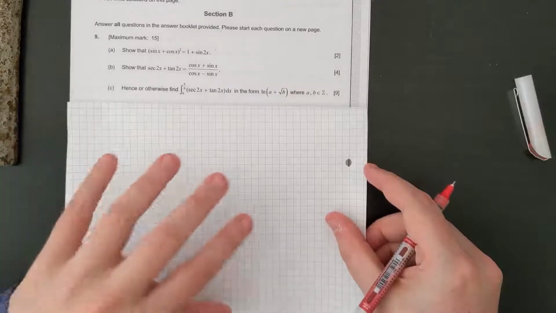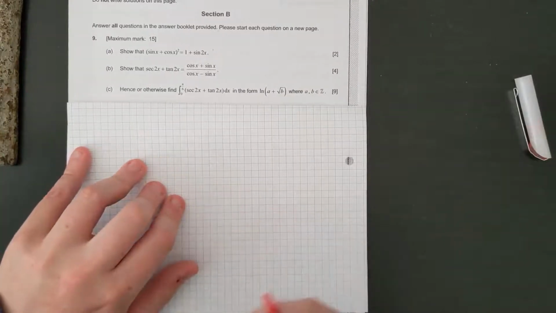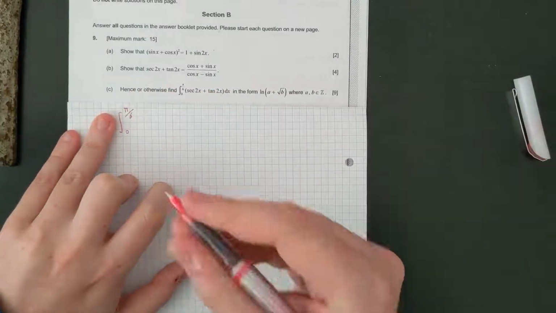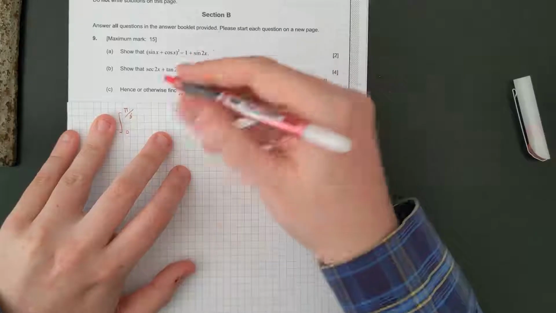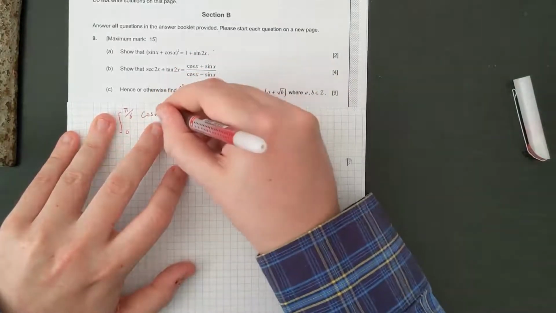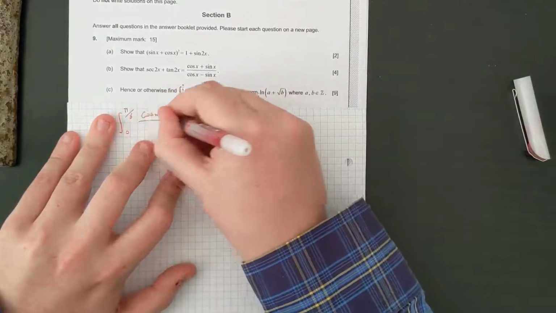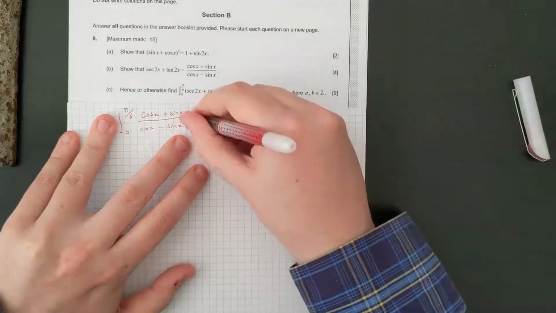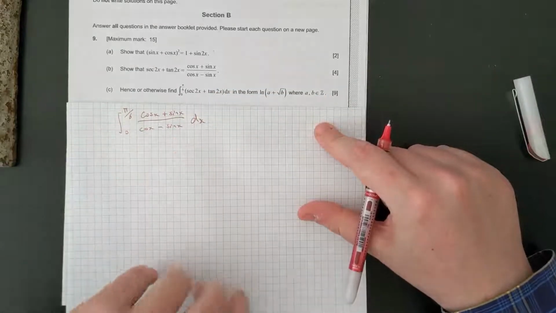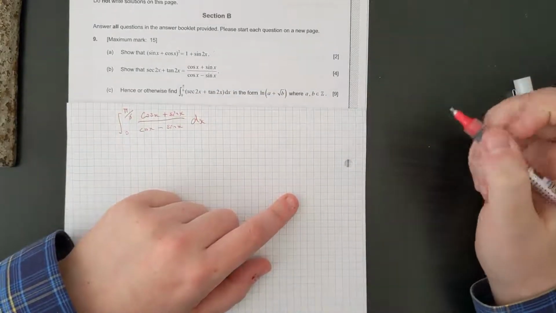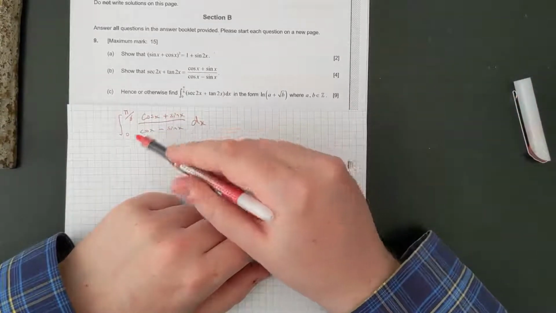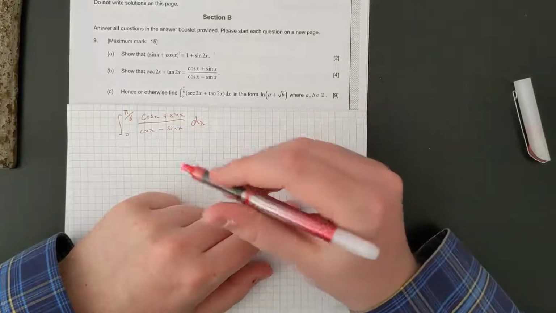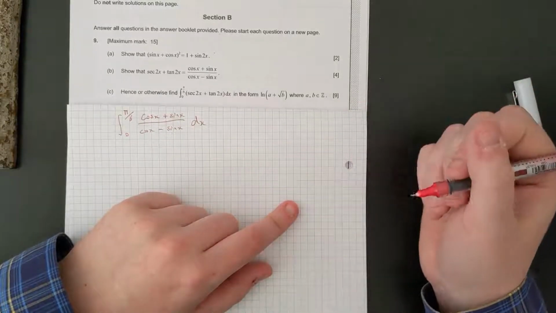Part C says hence or otherwise, so I know immediately I'm going to be using those results, and indeed I do. I have the integral between 0 and π/6 of sec 2x + tan 2x, which I've just shown is equal to (cos x + sin x) over (cos x - sin x) dx. Now that's not a standard integral I know how to evaluate. However, I note that if I look at my denominator, it's in a very similar form to my numerator, and so it's quite likely, I think, that if I differentiate one, I'm going to get a form of the other.